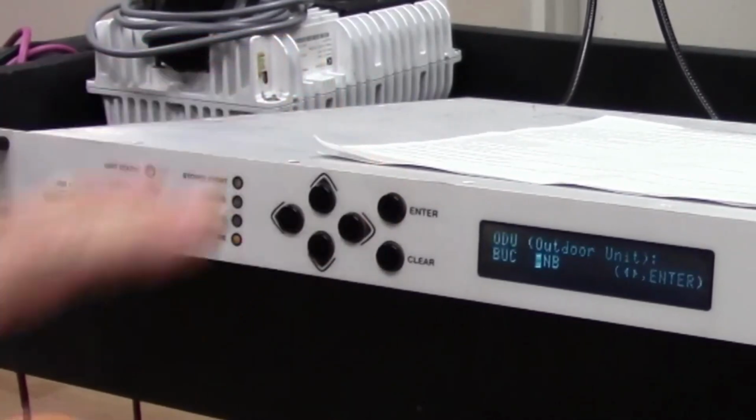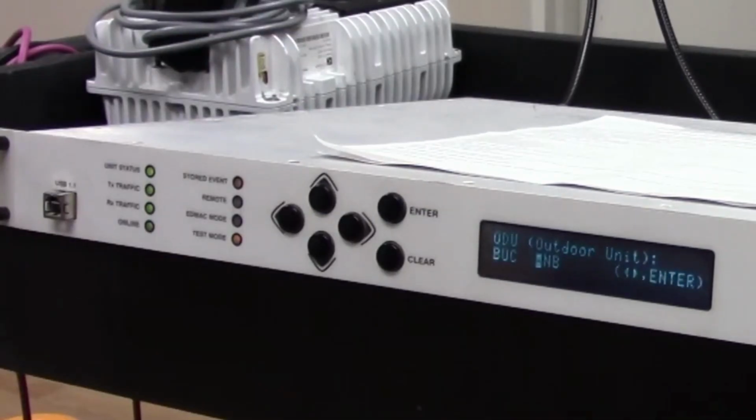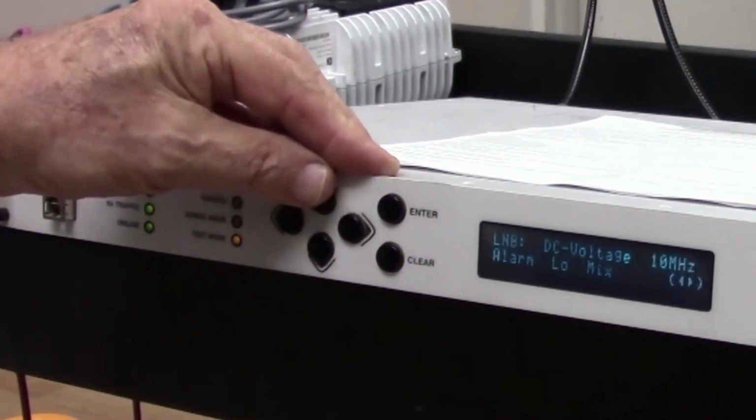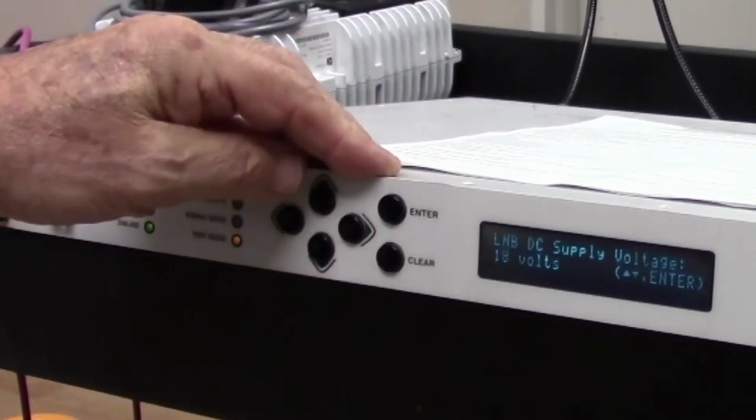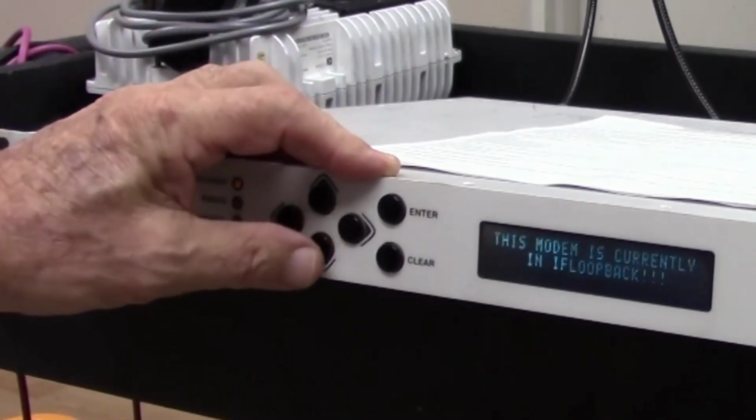By the way, I know that there's no power coming out of the BUC. This test modem is typically left with the BUC power supply disabled. Okay, and the DC voltage is 18 volts, so let's just get rid of that.